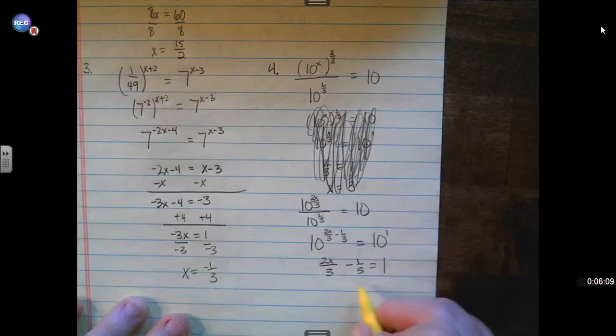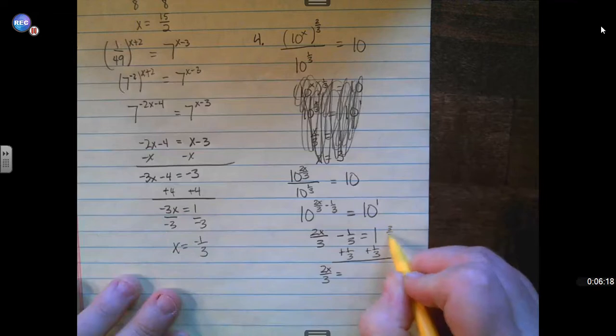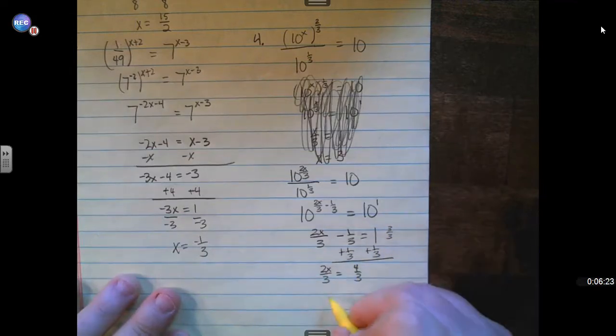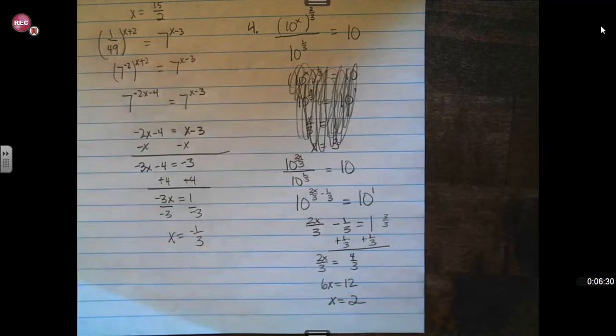And so if we add 1/3 to both sides here, I get 2x over 3. 3/3 plus 1/3 is 4/3. And if I cross multiply, 6x equals 12, x equals 2. So that is the correct answer. Not sure what happened above there, but bear with me.